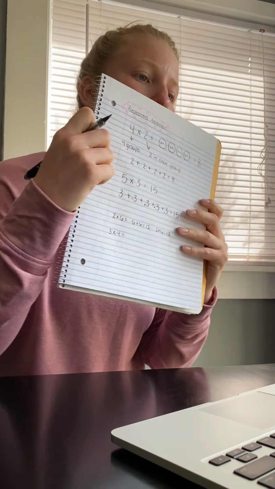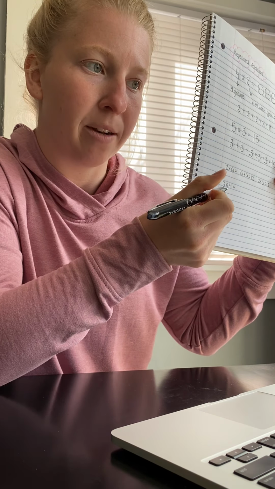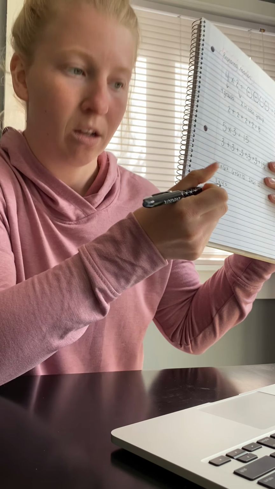So, Kaden, 2 times 6 equals 12. Right? Good job. You are so smart. Okay, let's do a few more. 3 times 4. Okay, we're getting a little trickier. Here we go. 3 times 4. So, Kaden, what does the 3 represent? I have 3 little circles. Okay. That has 4 in each one.